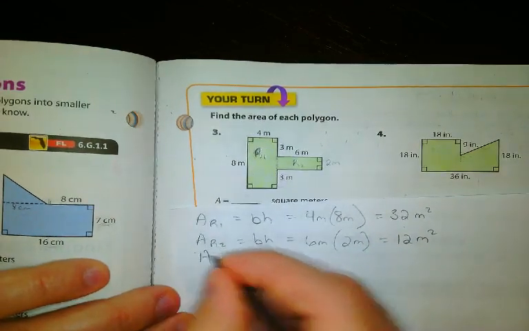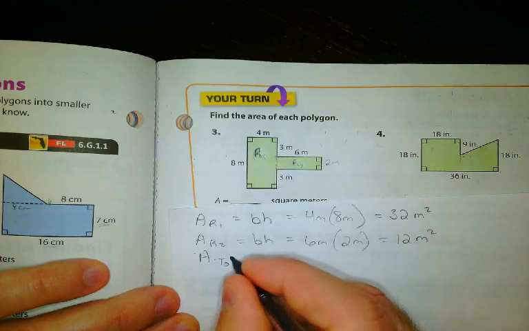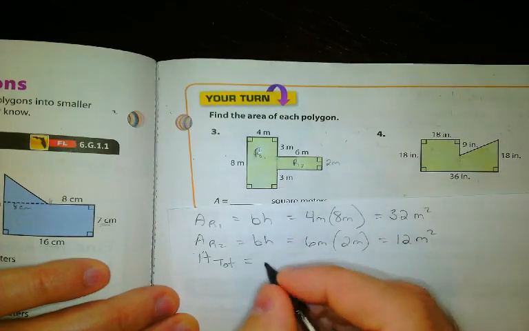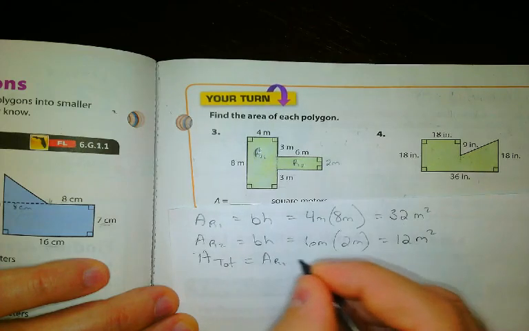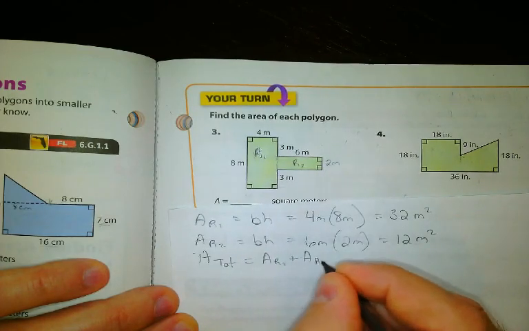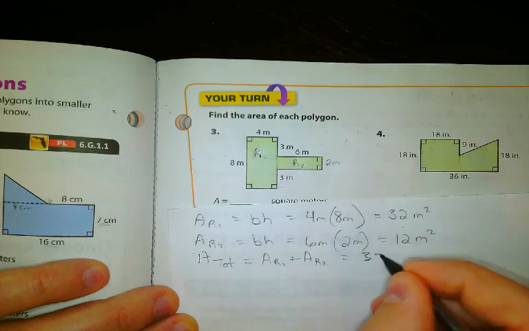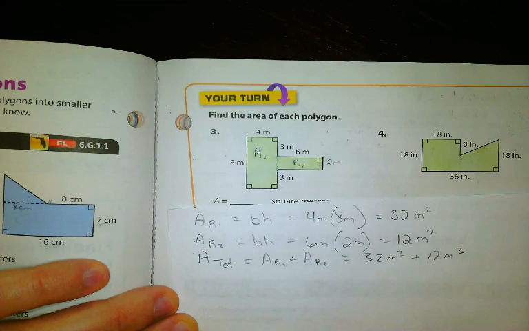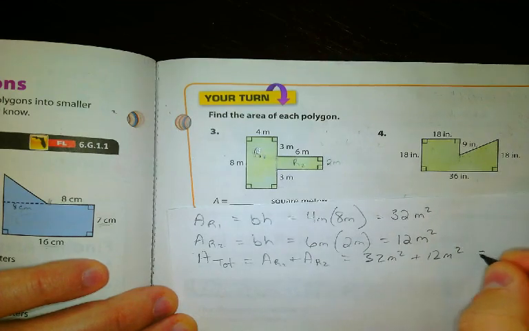Now I want to find my total area, A total. With that one, that is A R1 plus A R2, which is 32 square meters plus 12 square meters, or 44 square meters.